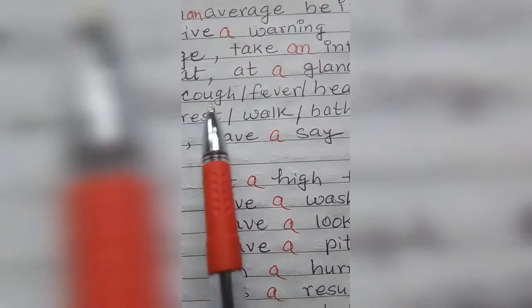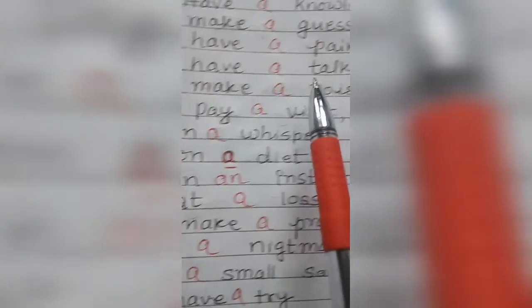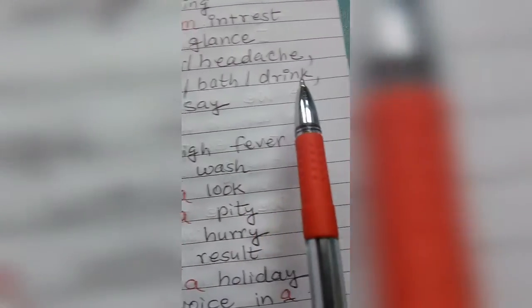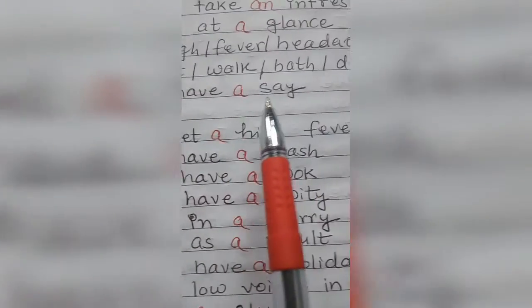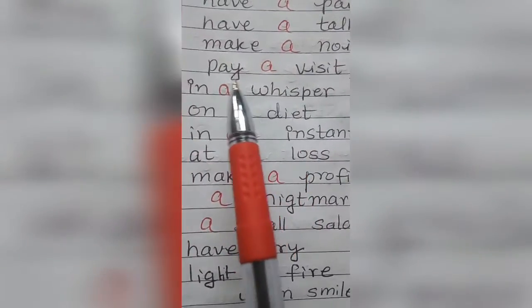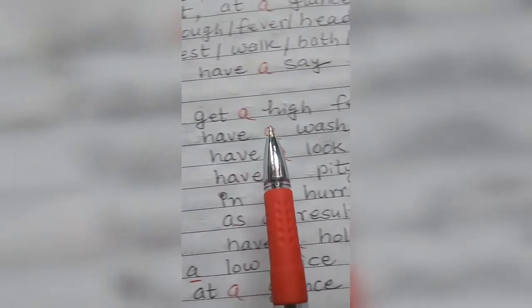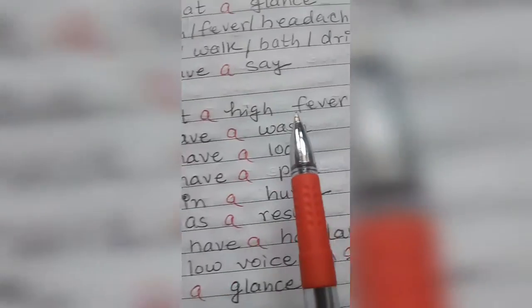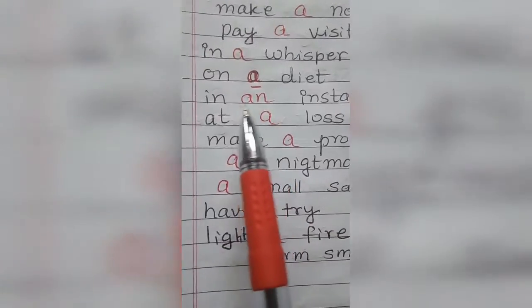Have a pain. Have a cough, have a fever, have a headache. Have a talk, have a rest, have a walk, have a bath, have a drink. Make a noise, have a say, pay a visit, in a whisper, get a high fever, on a diet.